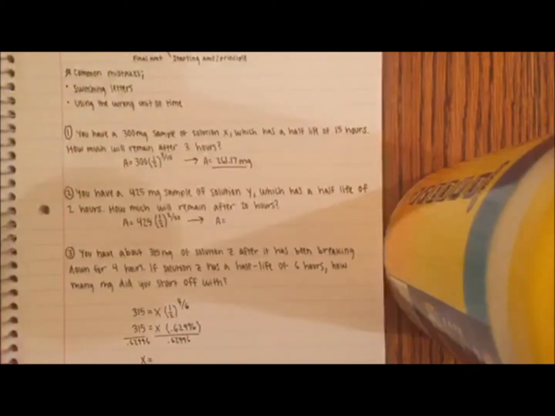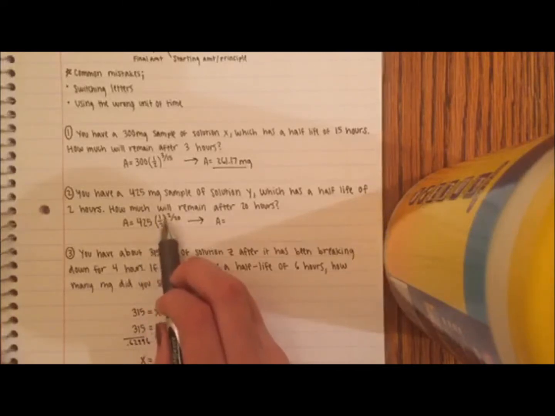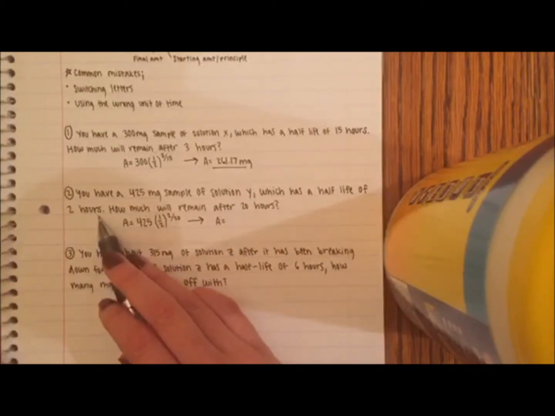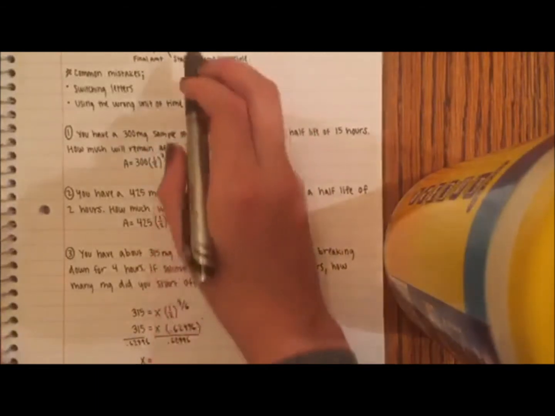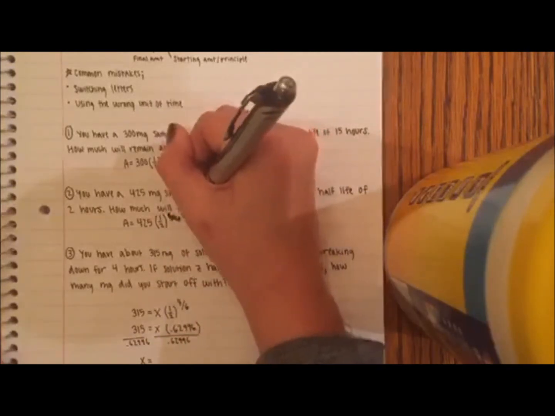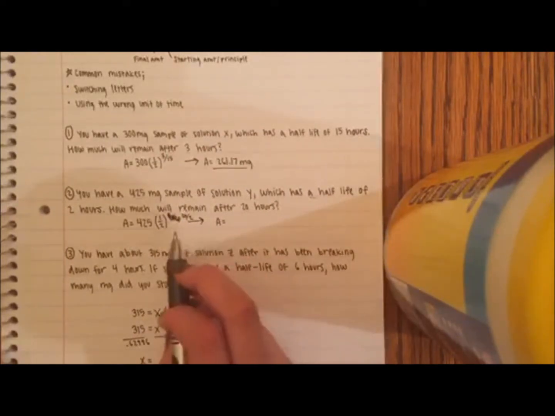Number 2 is very similar. If you have a 425 milligram sample of solution Y, which has a half-life of 2 hours, how much will remain after 20 hours? You do the same thing. You plug in 425 to the principal times 1/2 to the power of 2, which is the amount of hours. Oh, sorry. This one's a mistake. So the time is going to be 20 hours actually, over 2, which is the half-life. So always check your work, folks.